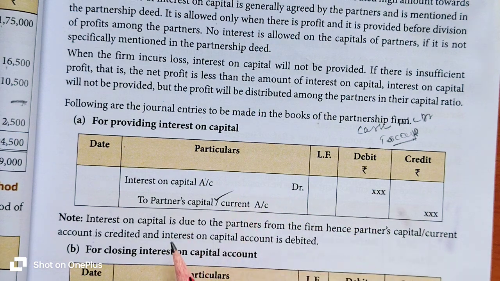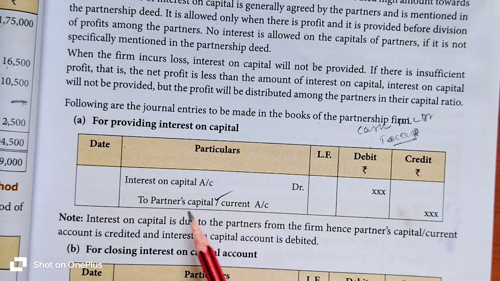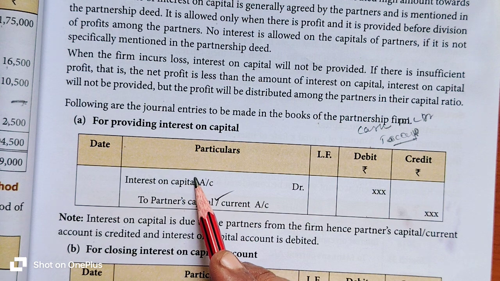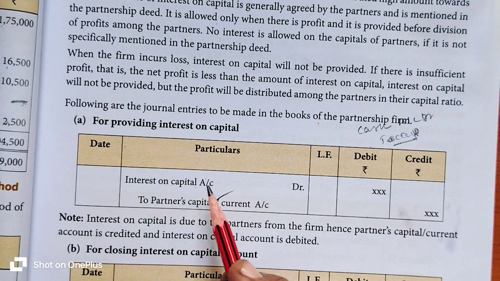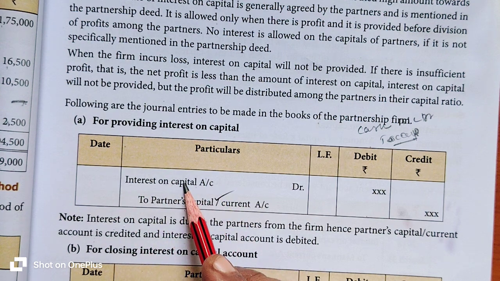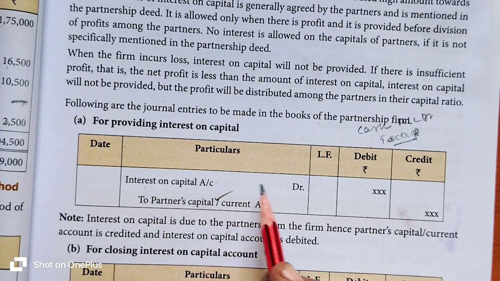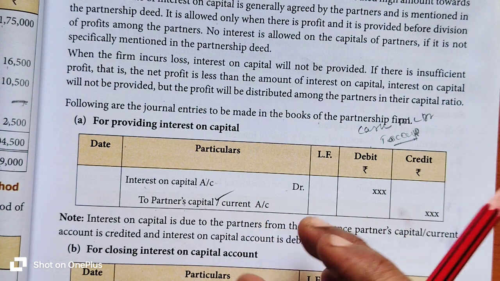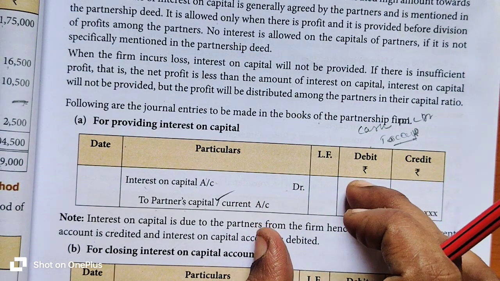Do you got it? So where is capital? Partners' capital is on the credit side. So the journal entry is interest on the debit side, and on the opposite side you have to write interest on capital. From the capital you find out the interest, right? So interest on capital account debit to partners' capital or partners' current account. This is the journal entry for interest on capital.